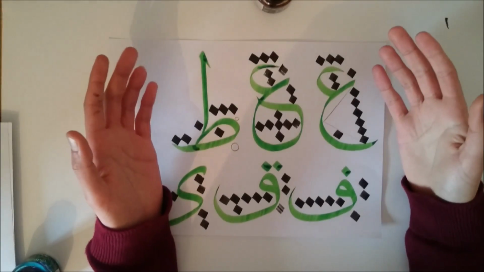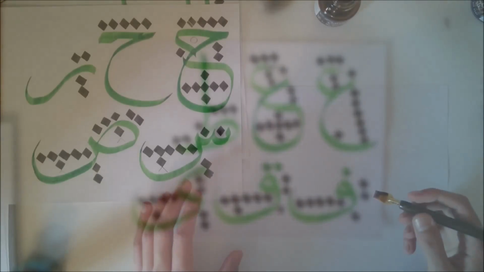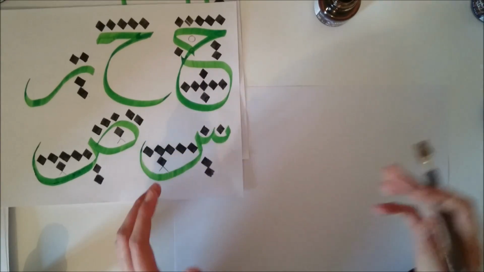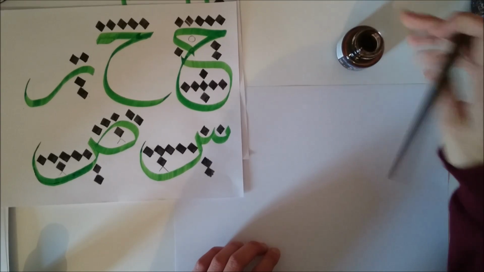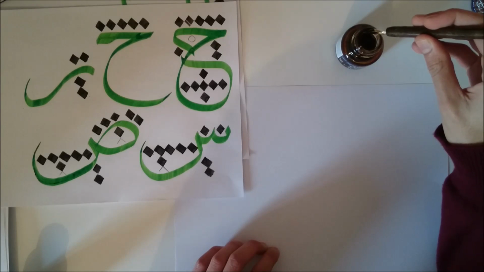Today we'll be carrying on looking at the rest of the letters of the thuluth script. Next shape is this one, which we can use for the seen and the sheen as well. It's a very simple shape to do, and it's pretty much done in 3 parts.